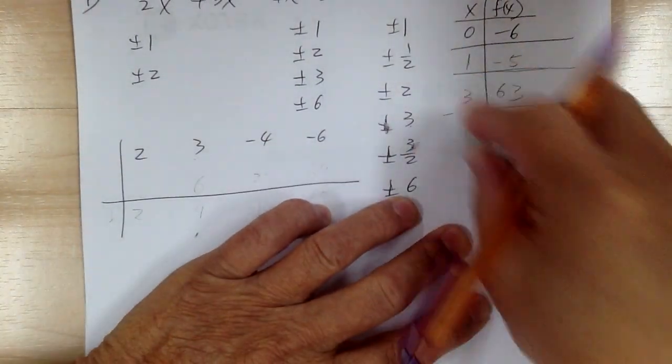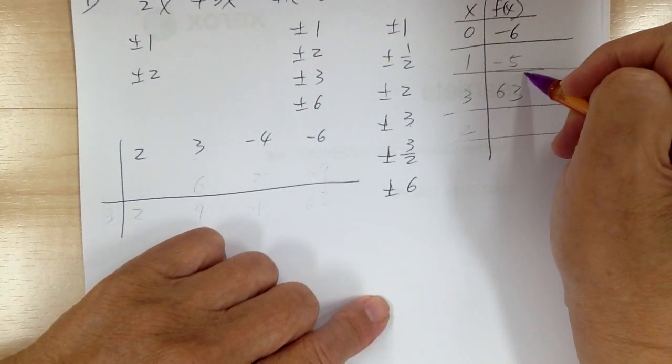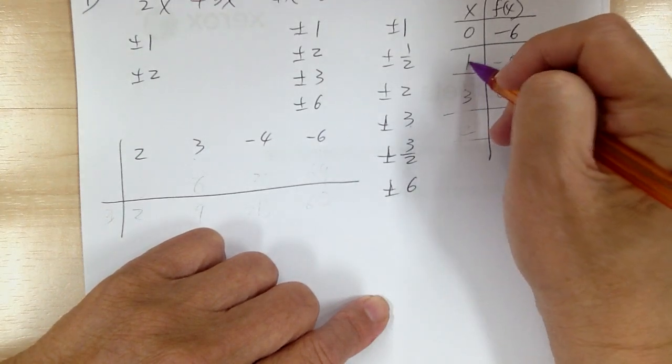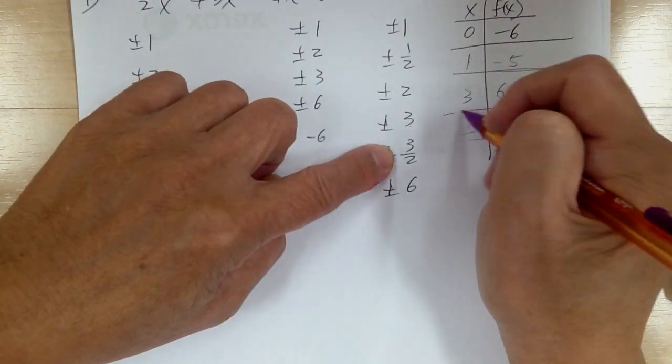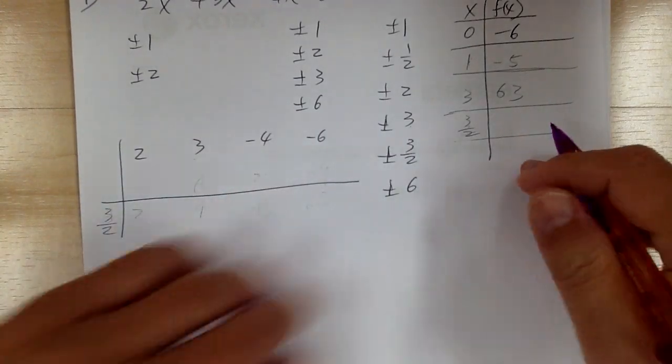Well, actually, I'm going to try 3 over 2, because you want to get a 0. So 0 is closer to this than this. So I want to try a number that's closer to that. So the number close to that would be 3 over 2, and I'll see what I get.